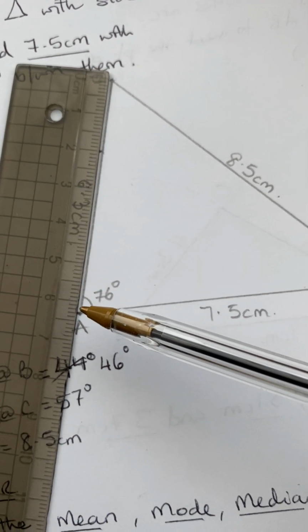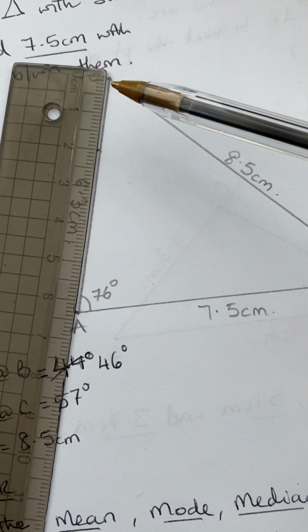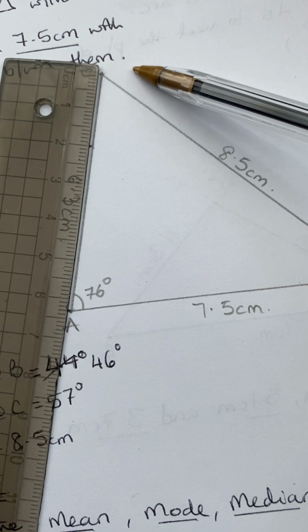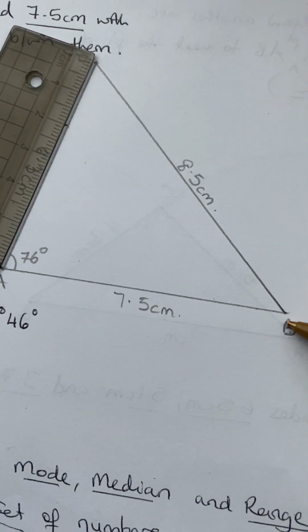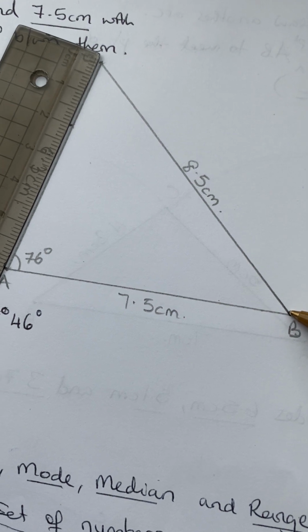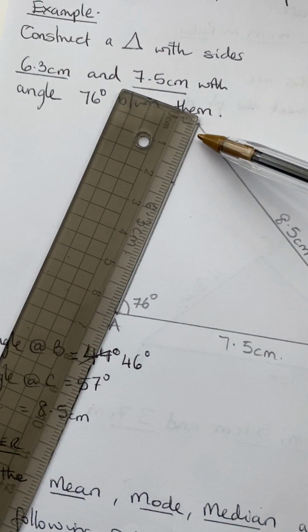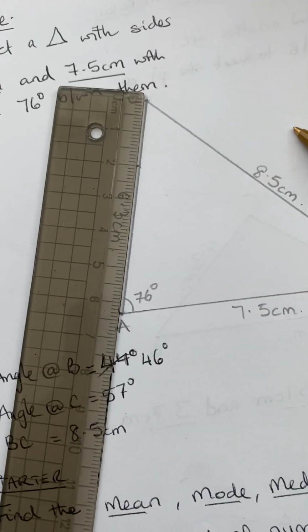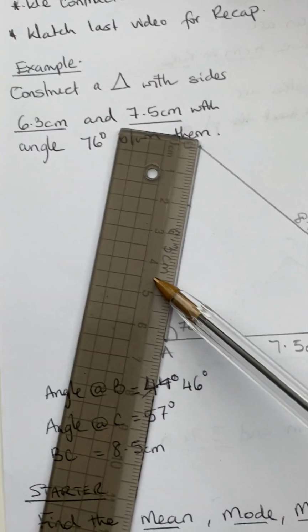Okay, then you draw a line from A straight up 6.3 centimeters. Okay, that will be your C. Then with reference point B, you draw a line from B straight to the end of 6.3 centimeters, and that will be your triangle. You can measure the angle.